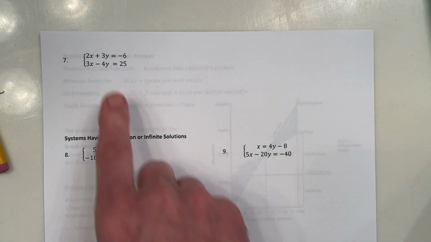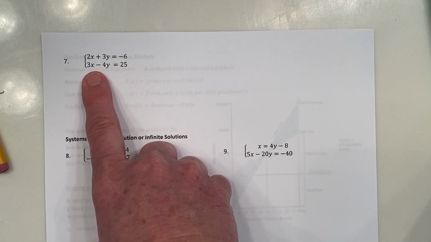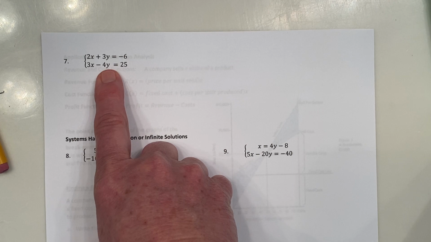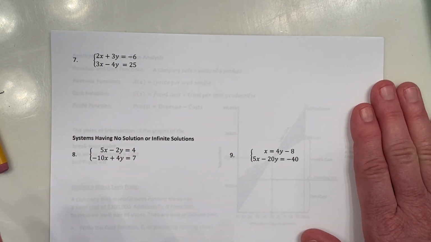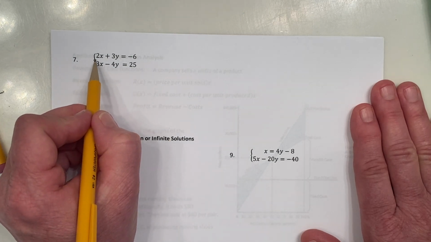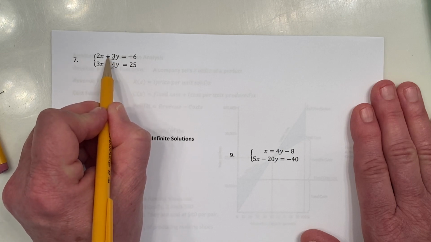All right. Let's look at this equation and let's see which variable we want to eliminate. Do we want to eliminate x's or y's? It doesn't matter which one you work with. You should get the same answer if we don't make a mistake. First thing my eyes look at is the coefficients on y, and I see that they're at least the opposite sign.